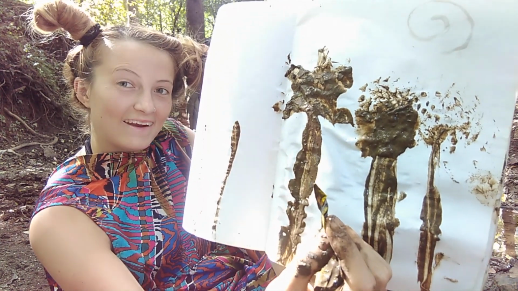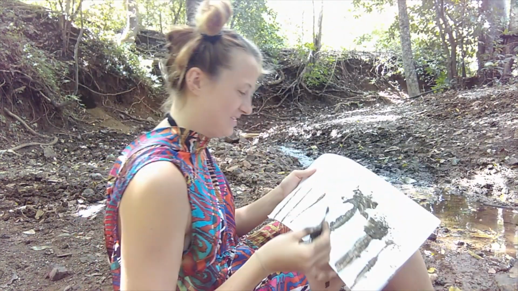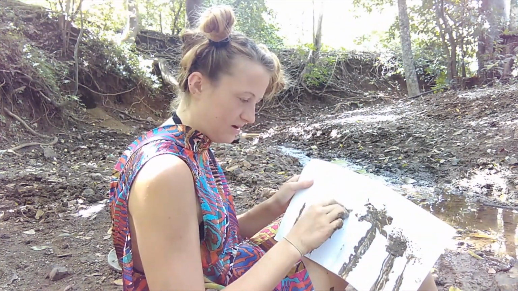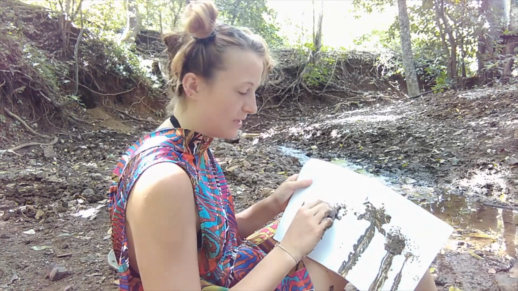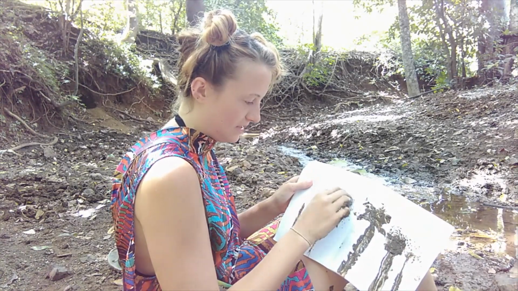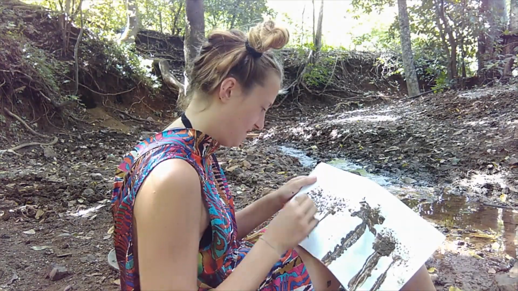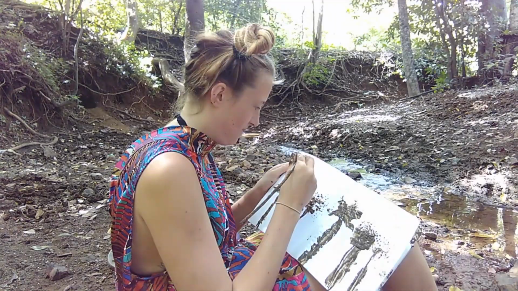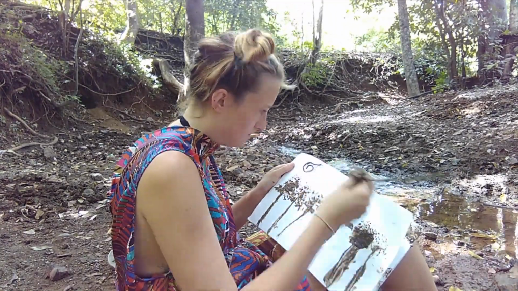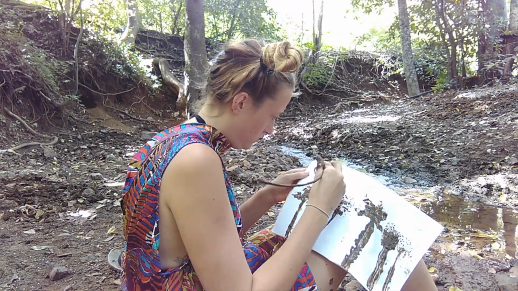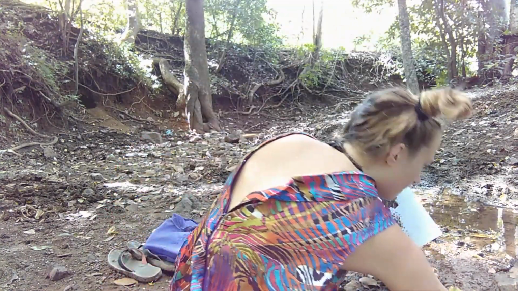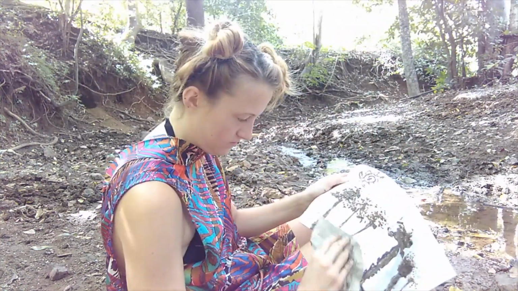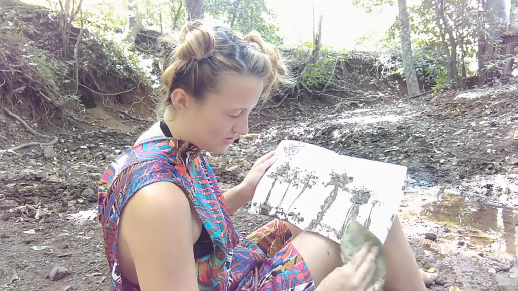Can you see? I like the pattern it makes when dabbing the mud from the leaf. Now to use my stick again. Now I'm going to use this big leaf and dab it on the bottom.